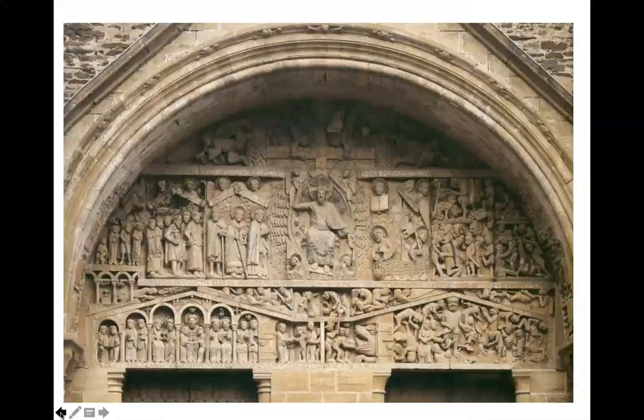Well, here we go. So first, we're going to go through what's called the portal, and we're going to look at this half a circle, which is called a tympanum. And in the tympanum, it's going to be about Jesus usually.